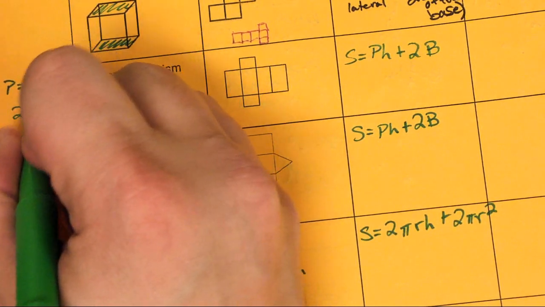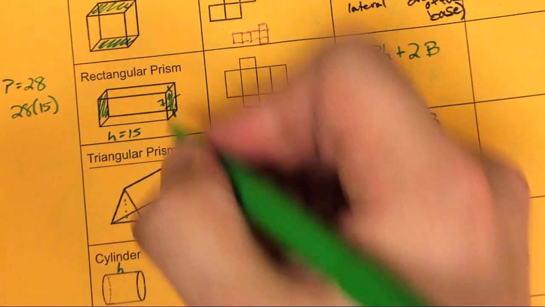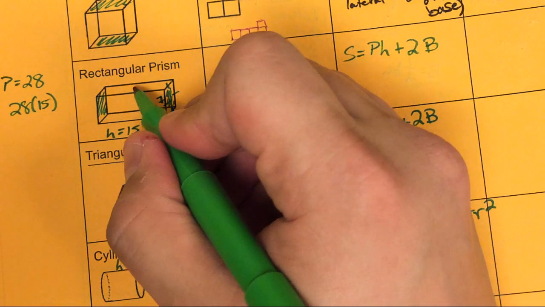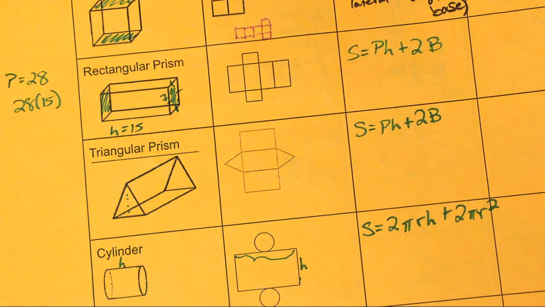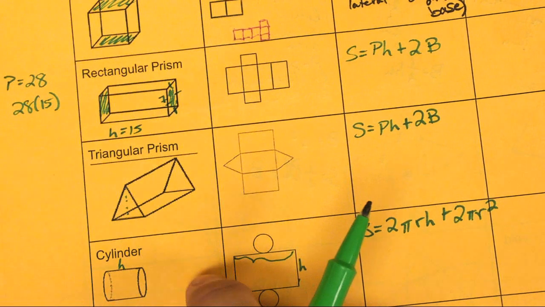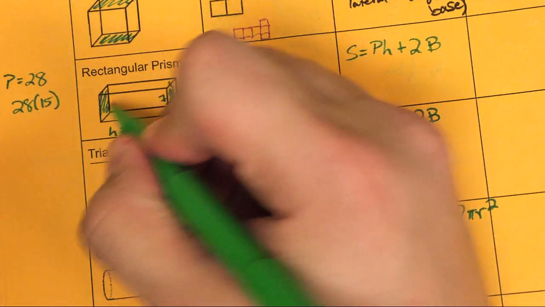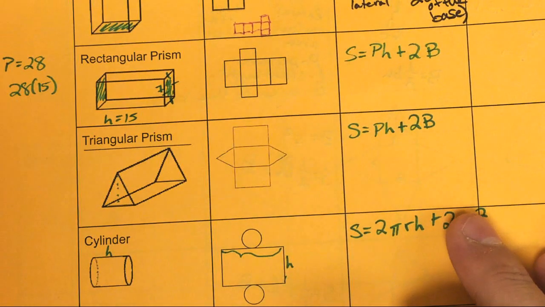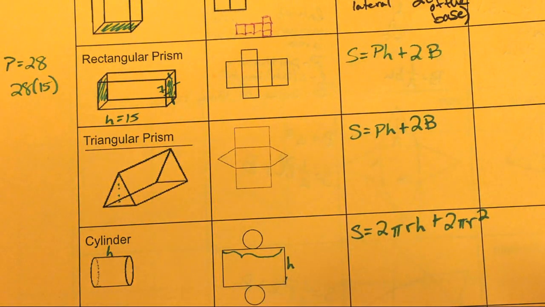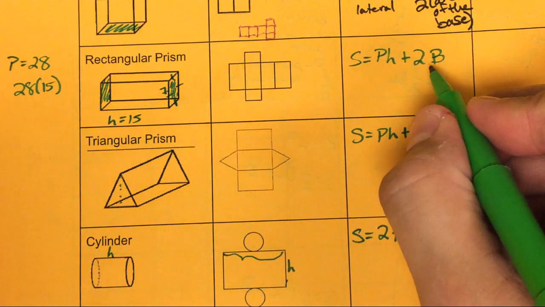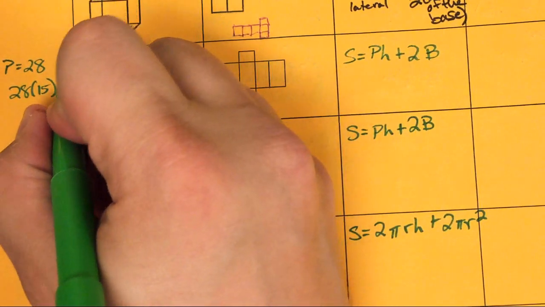So we've got 28 times 15, and that's going to give us the area of all 4 of the rectangular sides: the top, the front, the back, and the bottom of what it looks like right here. So that'll give us all of those, and then we still need to find the shaded in part. I am using a green marker. Doesn't make sense. So plus 2 times the area of the 2 bases.